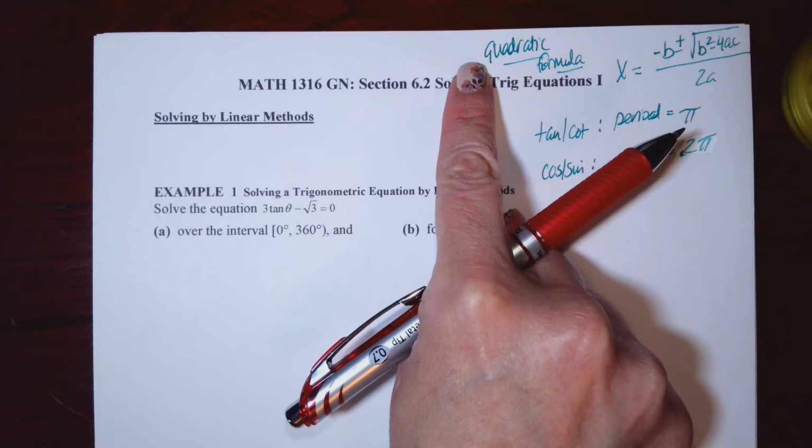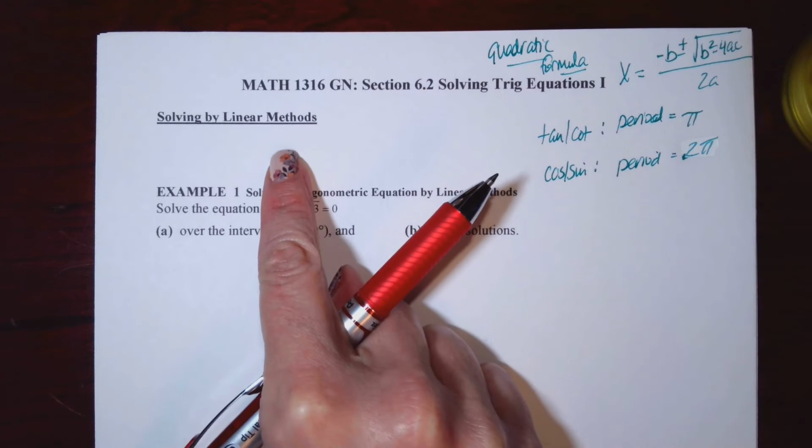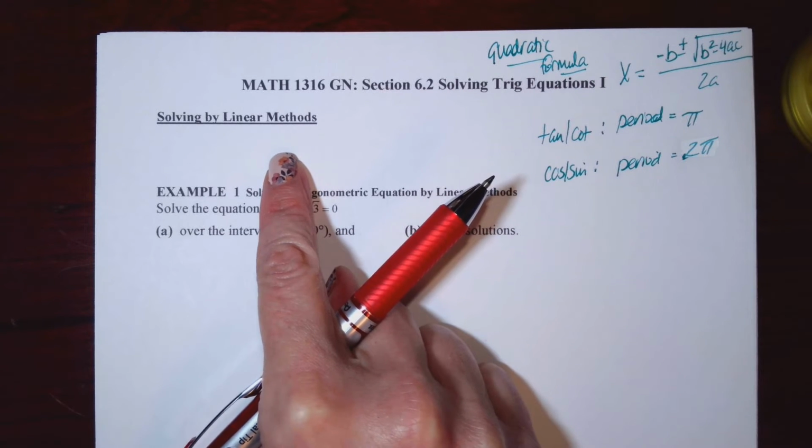So this is our quadratic formula. Obviously not going to start there because we're not going to start with quadratic equations. We're going to start with linear methods.